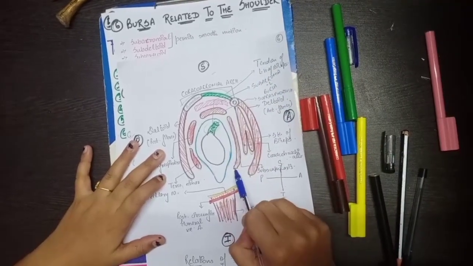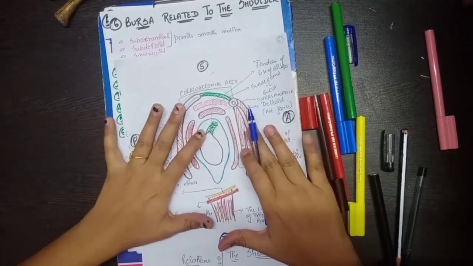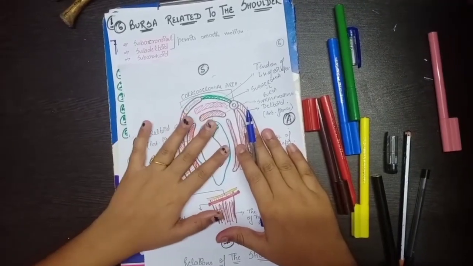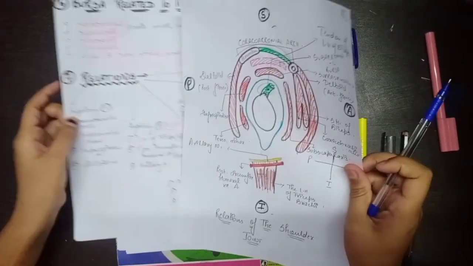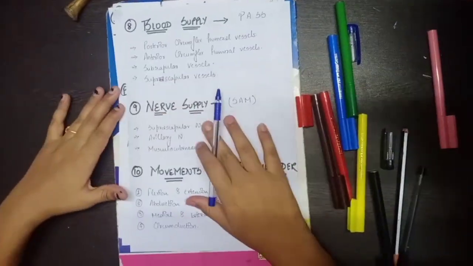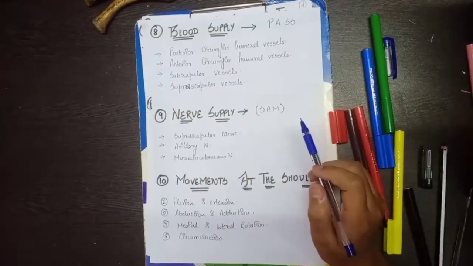You can make this diagram for relation, and if you remember this diagram properly, there will be no confusion in relation when you write the relation of the shoulder joint. Okay, this is all about relations, and now we'll go for your blood supply and nerve supply.